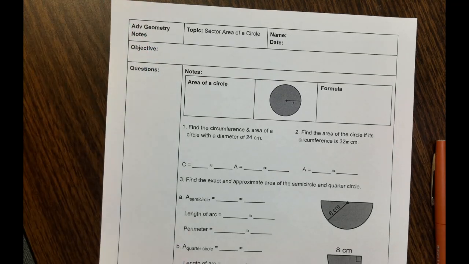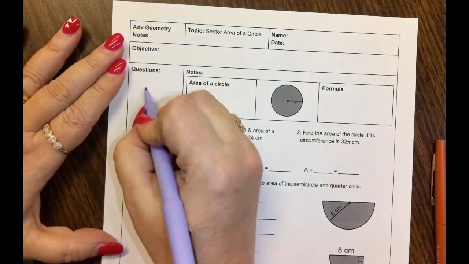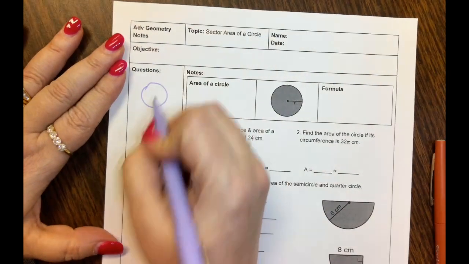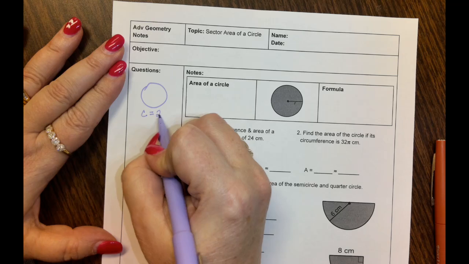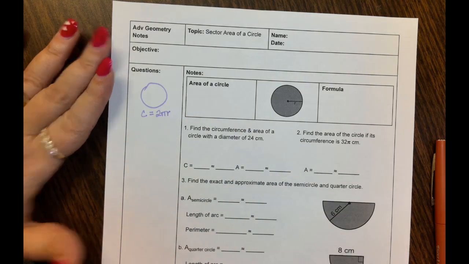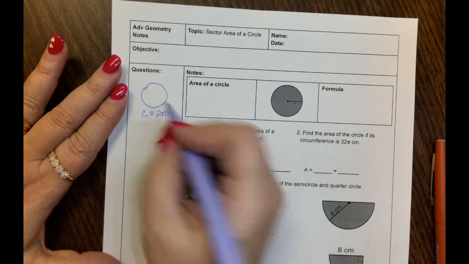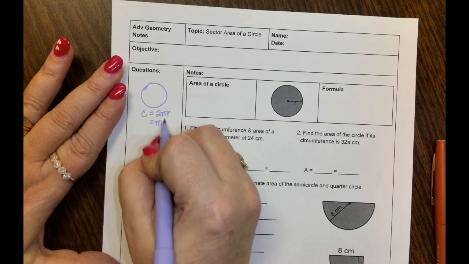Okay, previously we talked about the distance around the circle. Remember, the distance around the circle is circumference, and circumference is 2 pi r, 2 times pi times the radius, or pi d, pi times the diameter.